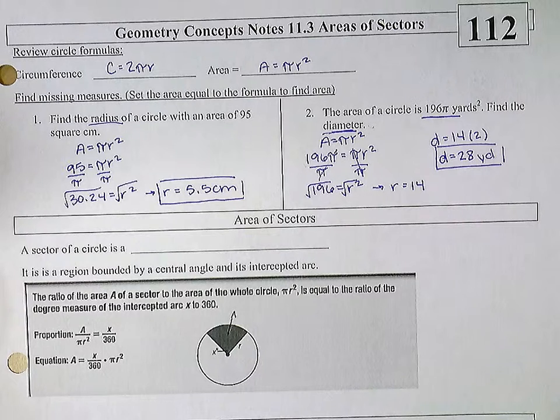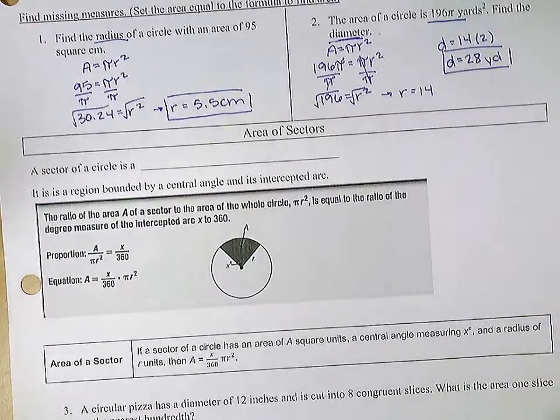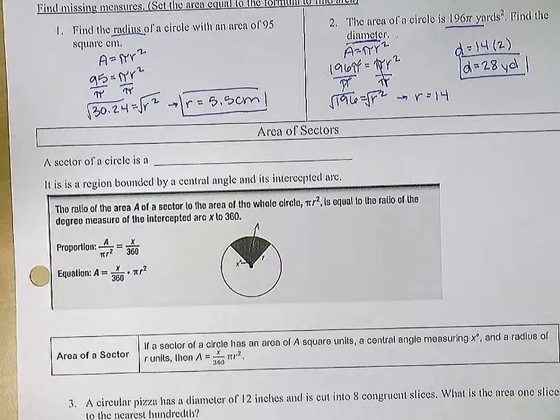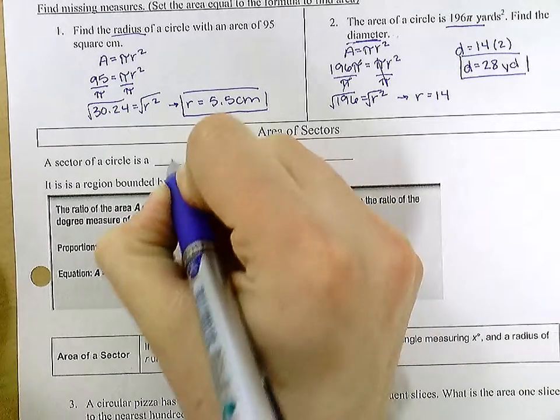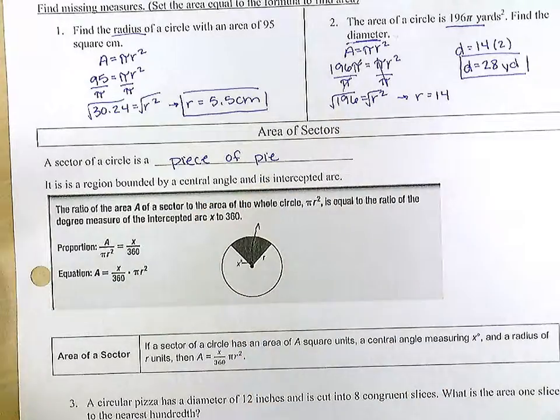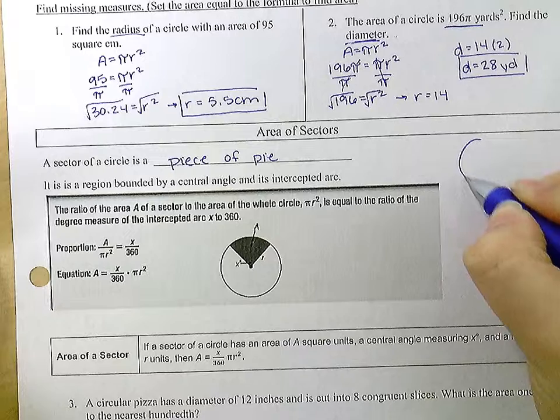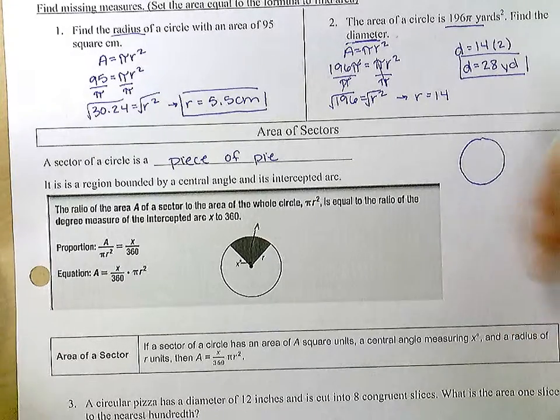So I do want to move into what a sector is then. A sector still has to do with a circle. So think about a sector of a circle as a piece of pie. Pie is in a circular form.